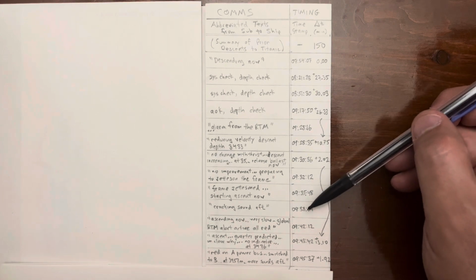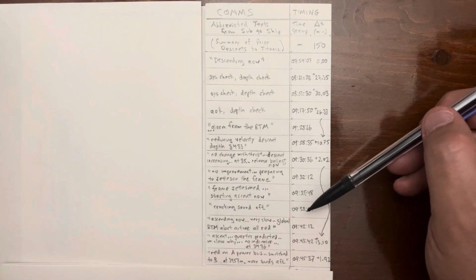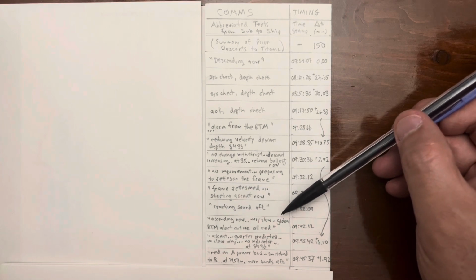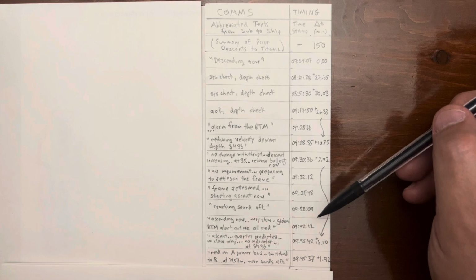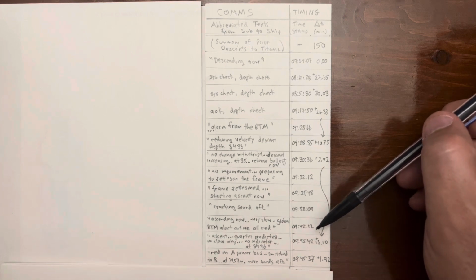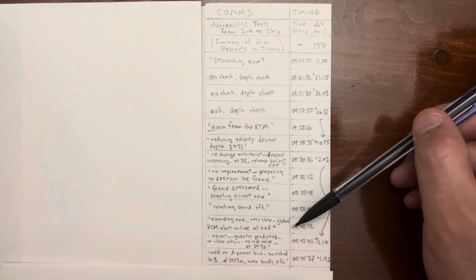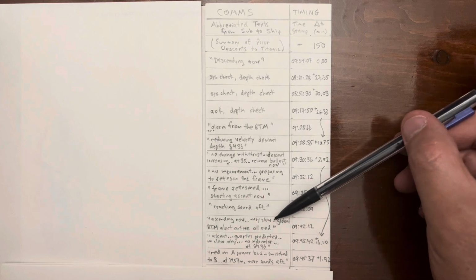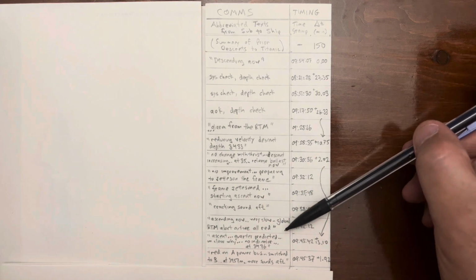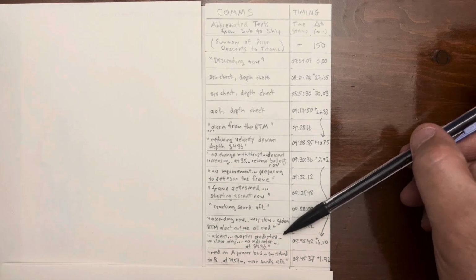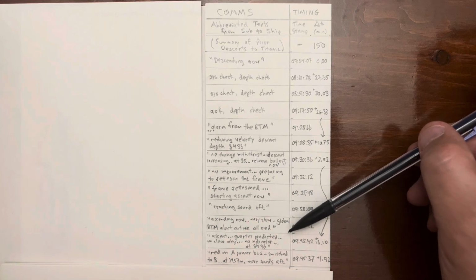About 2.5 minutes later, he reports "cracking sound aft." Then about 4 minutes later, he transmits "ascending now, very slow, global RTM alert active, all red."